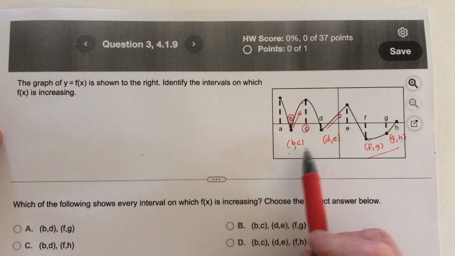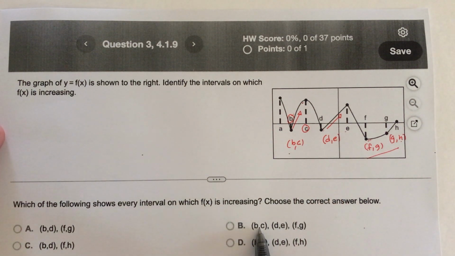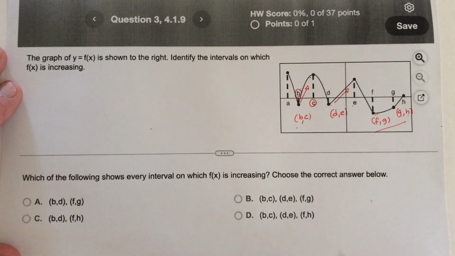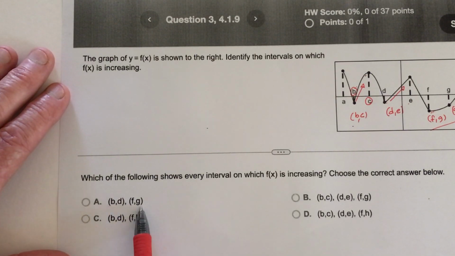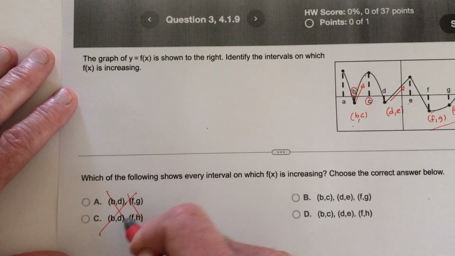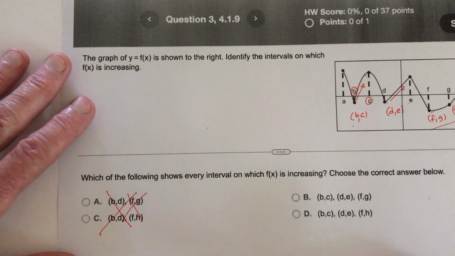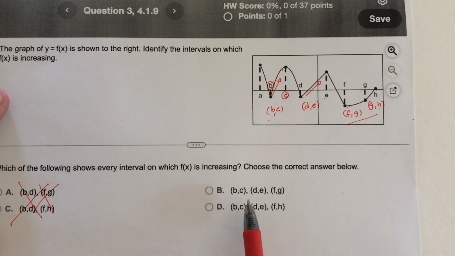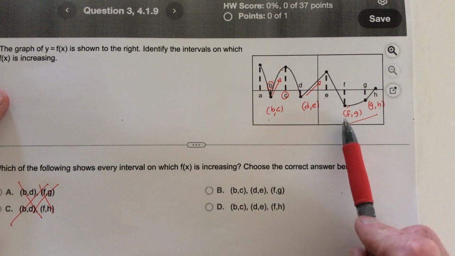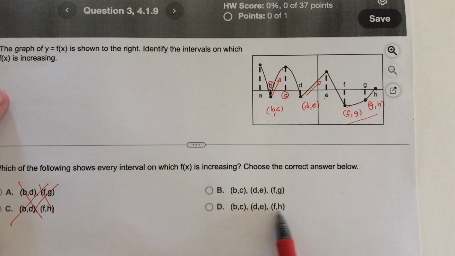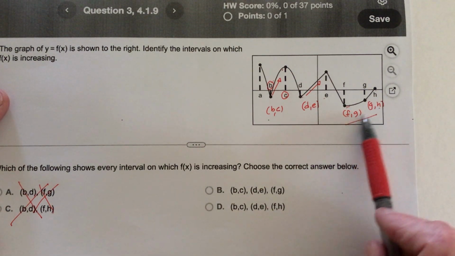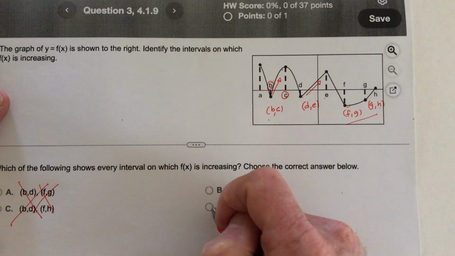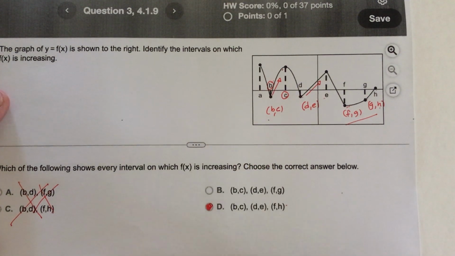So it has to have BC and DE for sure. So this one is possible. BC and D, no, those don't have BC and DE. Sorry, buddies, but maybe next time. And then let's see, what did they change? Then they put F to G, or is it F to H? And that's where I was saying they should put those together and say F to H. So this is the winner.